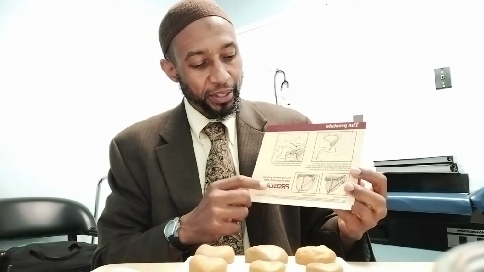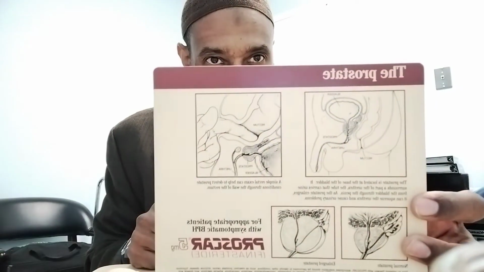So you'll see Proscar. This is one of the medications that's often prescribed to people with benign prostatic hyperplasia. Some of these models have actually got the name of pharmaceutical companies on them. I hope I don't get in any trouble with YouTube, but the pharmaceutical companies used to be able to give us clinicians models just for teaching purposes. I don't even know if they're allowed to do that anymore, with the restrictions that pharmaceutical companies have had placed on them.